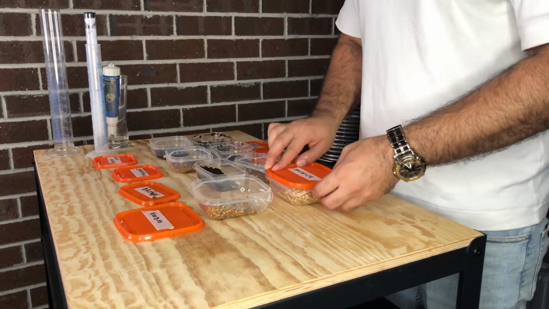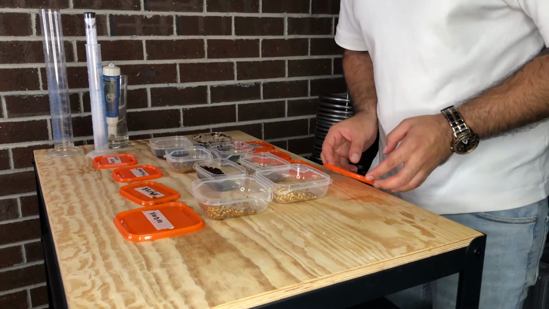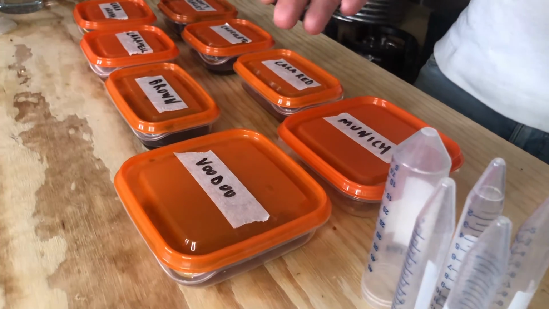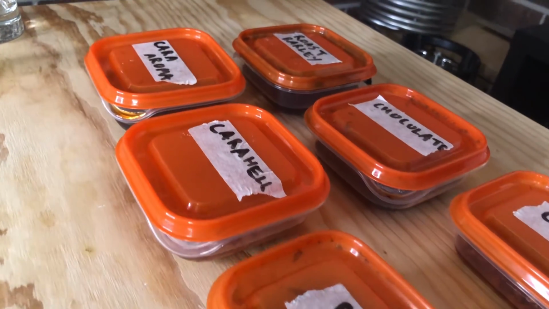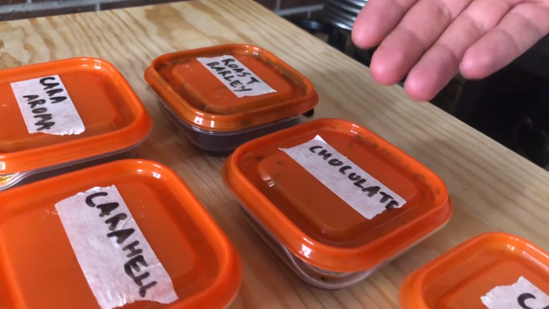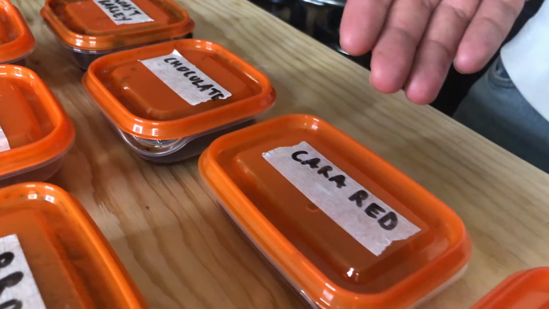In today's recipe, I'm using 8 specialty malts. They are Munich malt, Voodoo malt, brown malt, Cara Hell, Cara Aroma, roast barley, chocolate malt, and Cara Red.